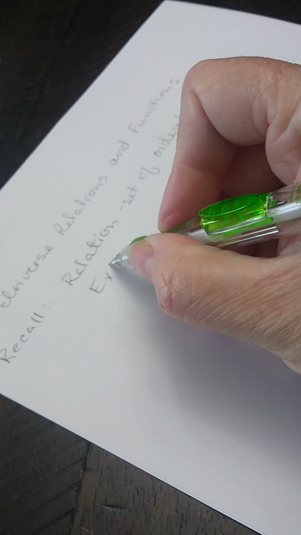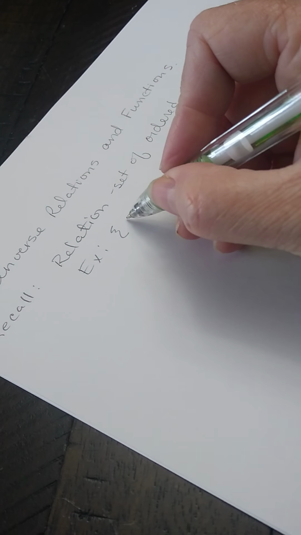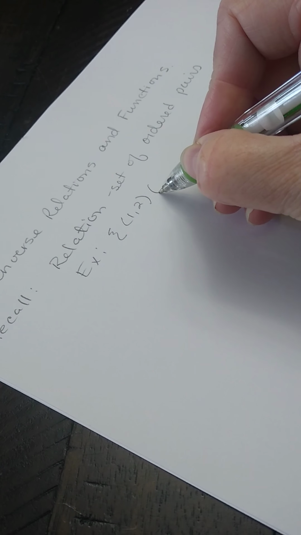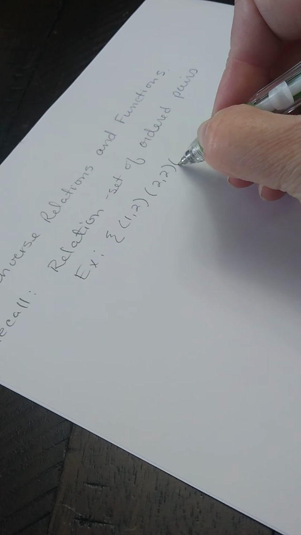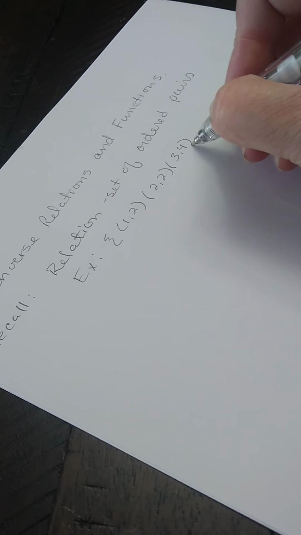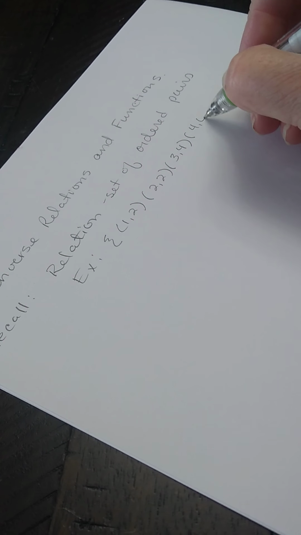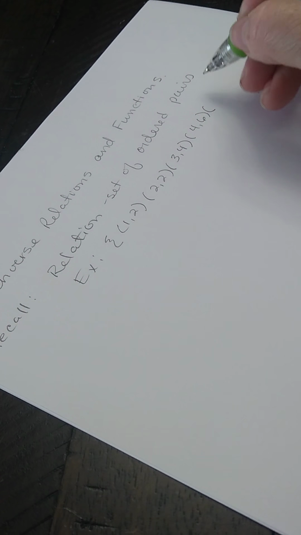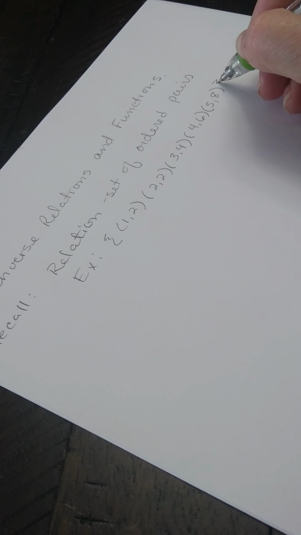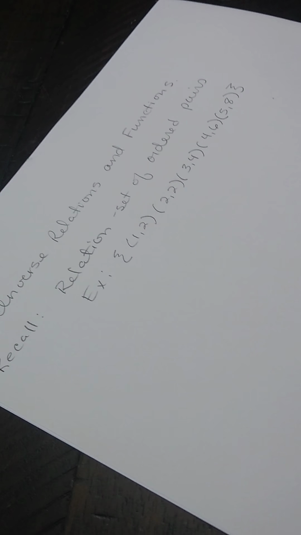For example, set, so we use set braces. There's a relation. This is a random set of ordered pairs. It doesn't have any kind of correlation or anything to it.